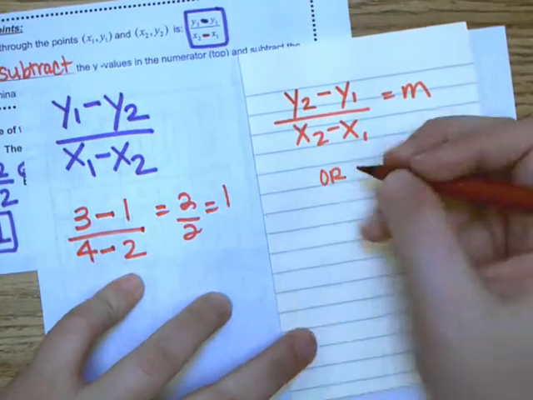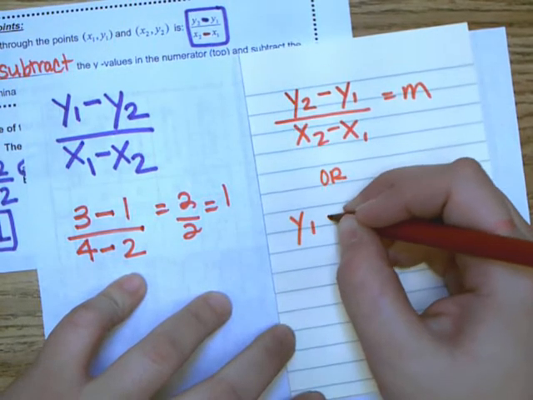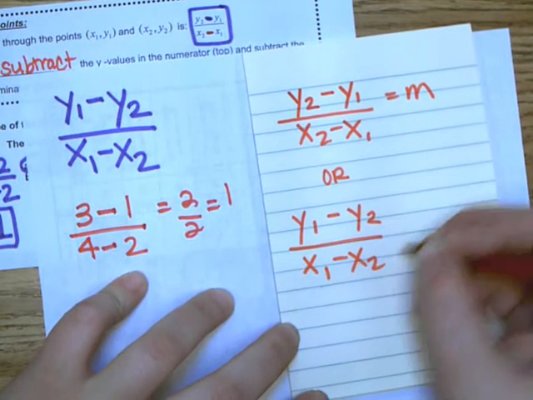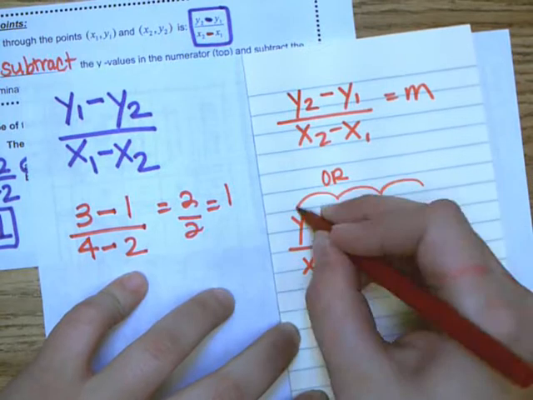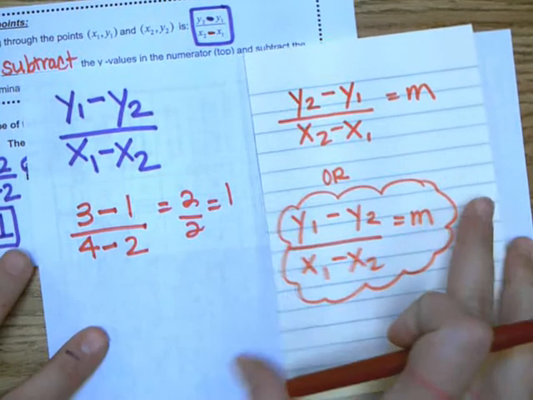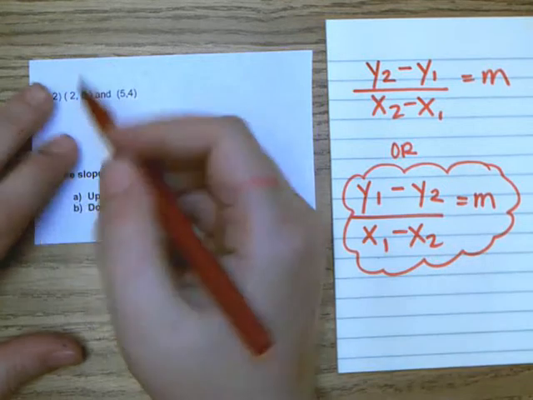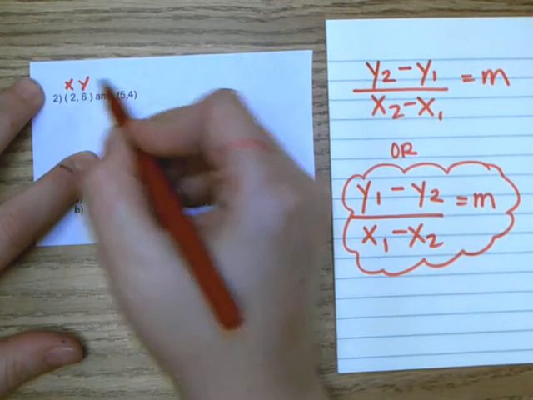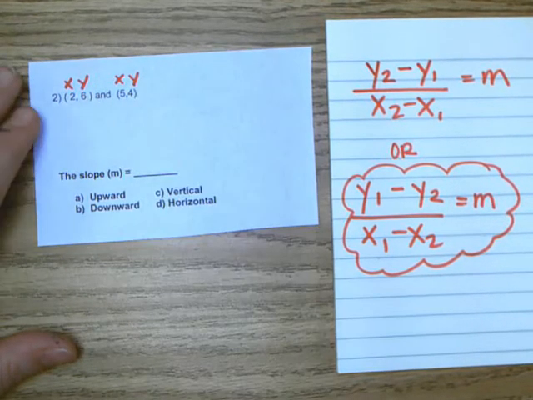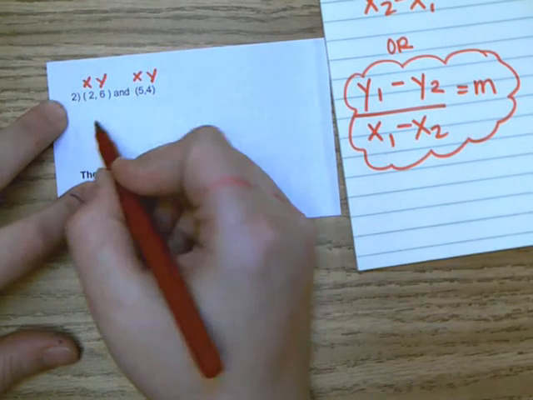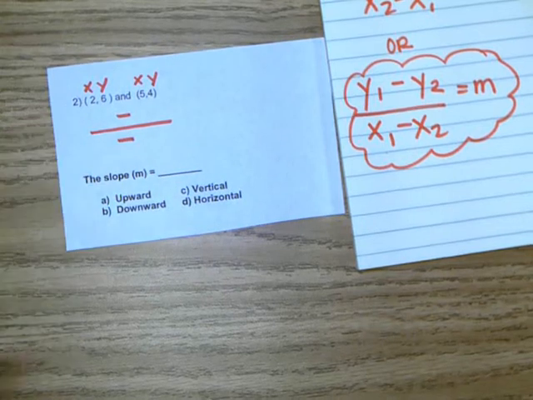So this is what I'm going to use. You could use either one of these, but I prefer y1 minus y2 over x1 minus x2. That's what I'm going to use to solve the remaining problems. So if we take a look at example 2, we have our formula here. We have the 2 points, so I'm going to label x, y, x, y. So all this formula says is to subtract the y's.